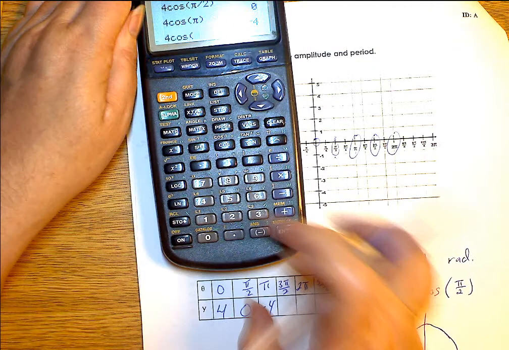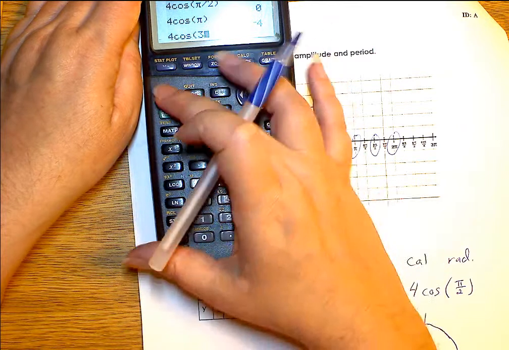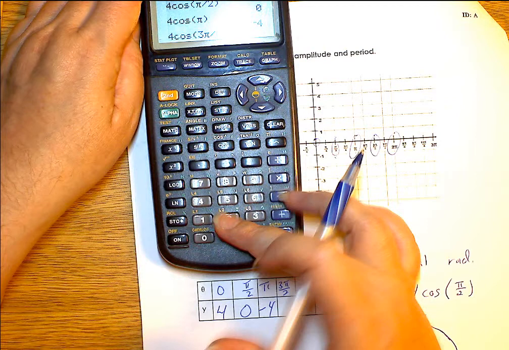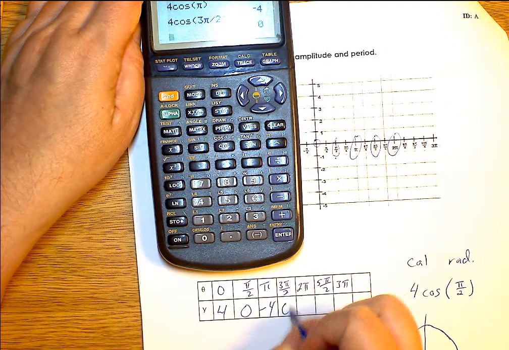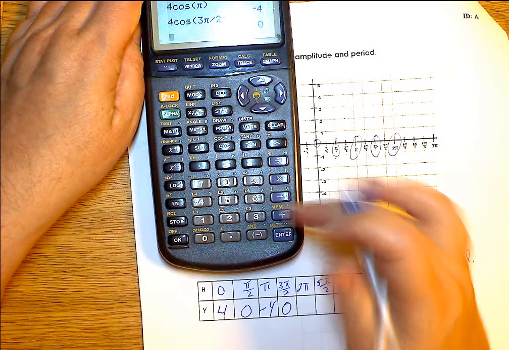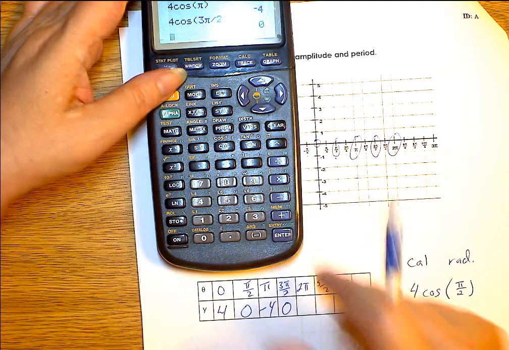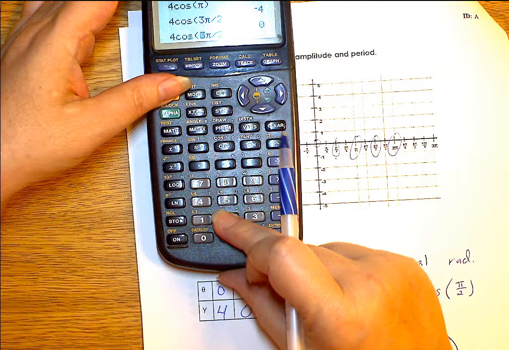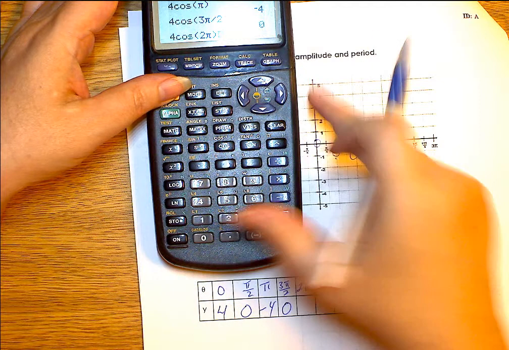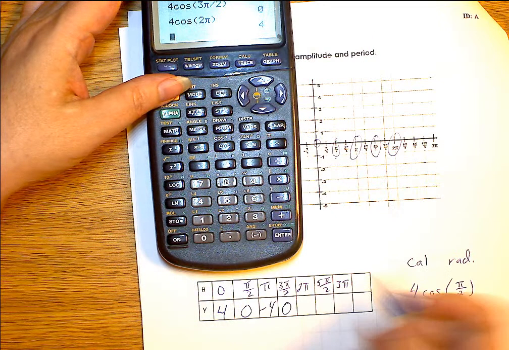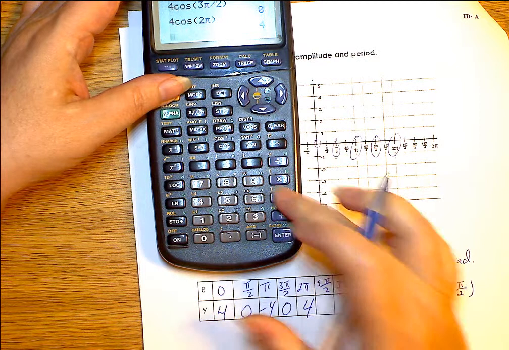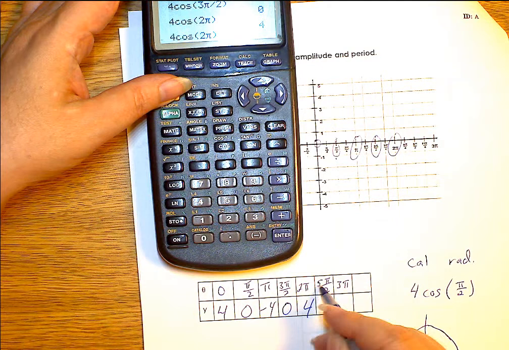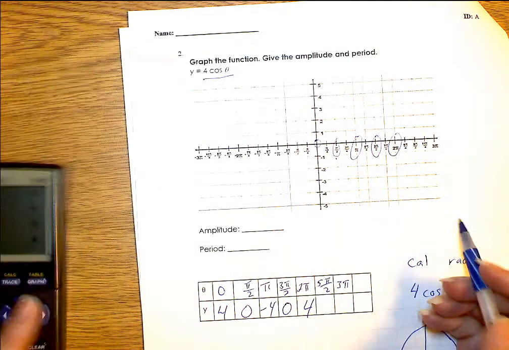So 3 pi over 2, you get 0. And then we have our 2 pi, which is 4. Then 5 pi over 2. And hopefully you guys are realizing now there's a pattern.